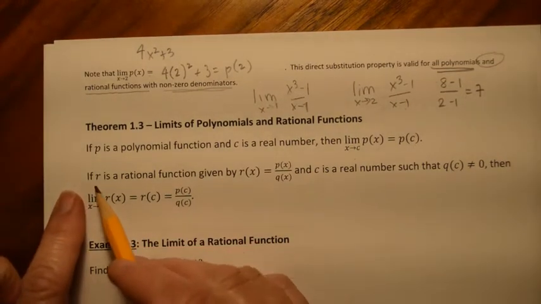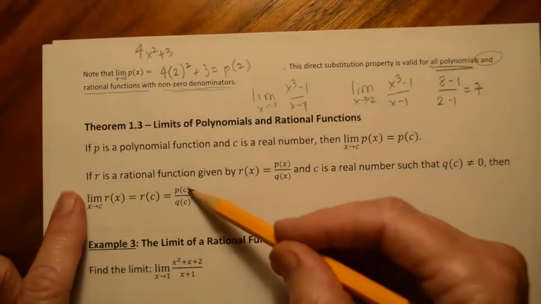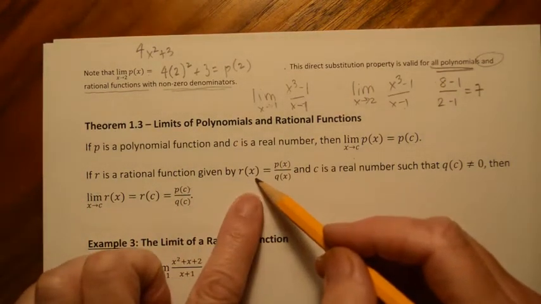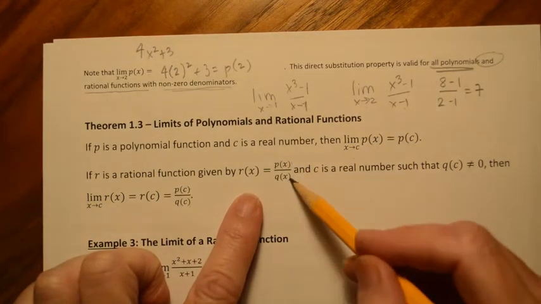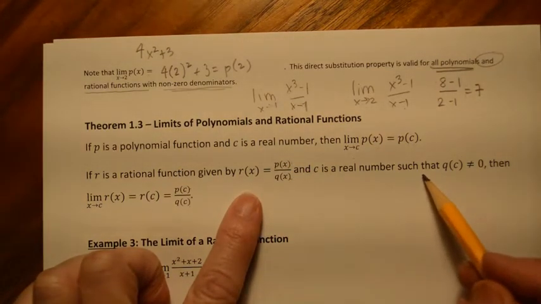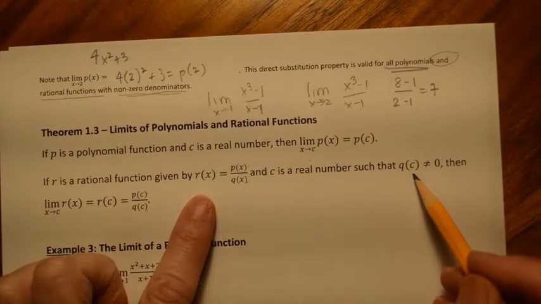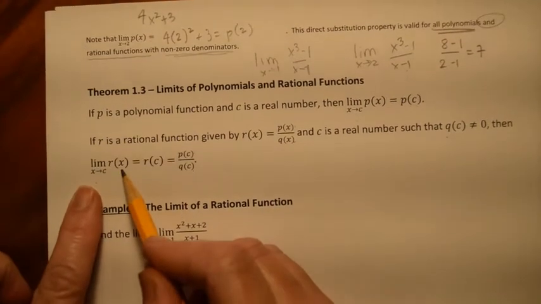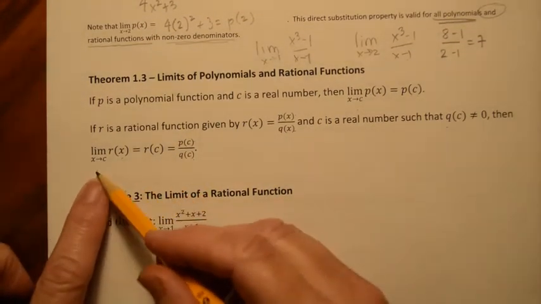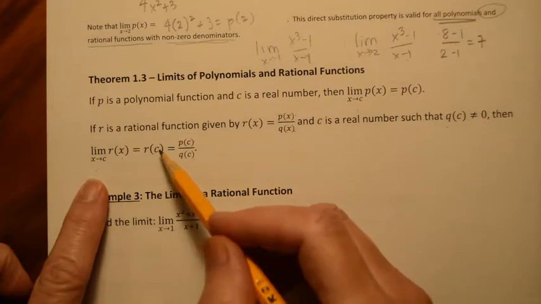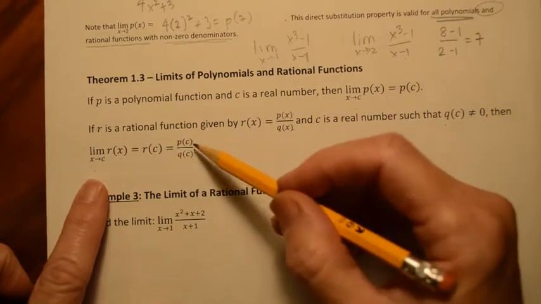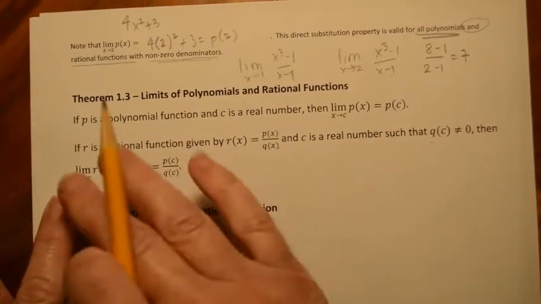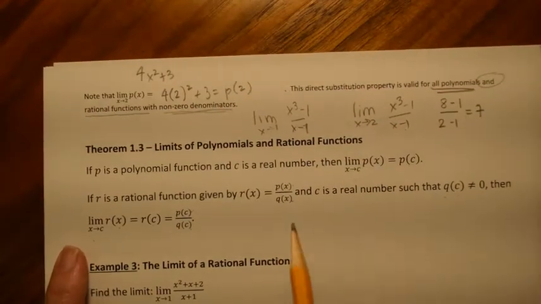And again, formally, we're saying here, if r is a rational function, meaning it's a polynomial over polynomial, given by p of x, some polynomial, over q of x, some other polynomial, and c is a real number, so that when we plug c into the denominator, we do not get 0, then the limit of the rational function r as x approaches c is the same as substituting c into the rational function, in other words, into the numerator and the denominator. So here we're just formalizing what we noted up here.